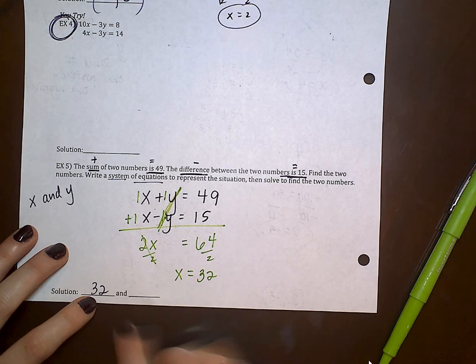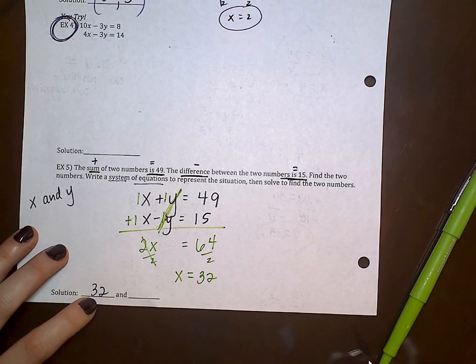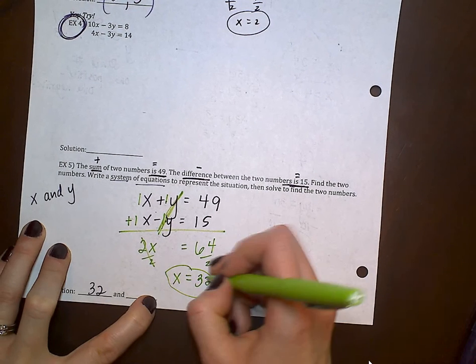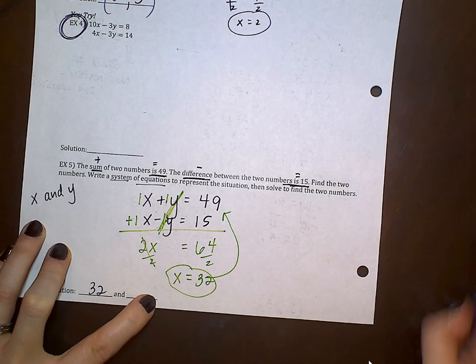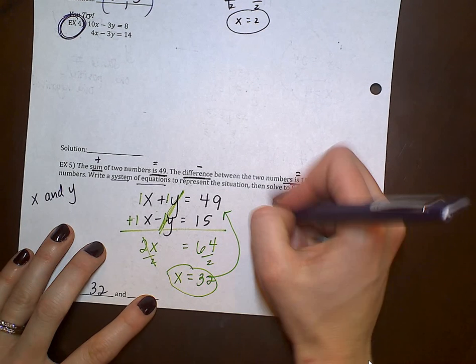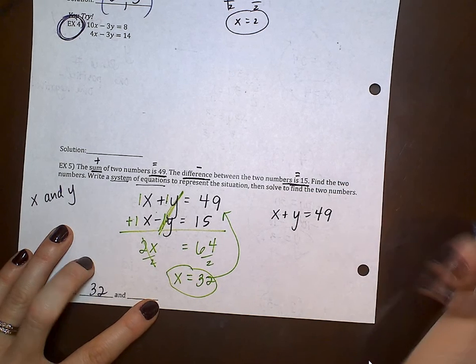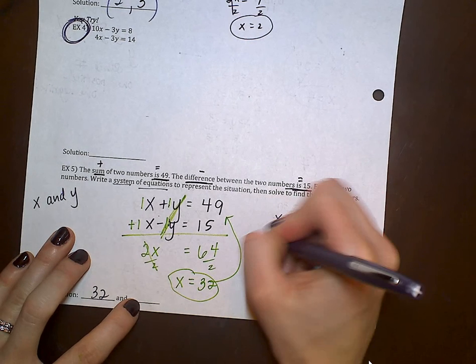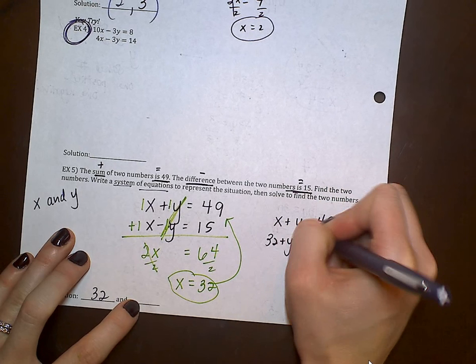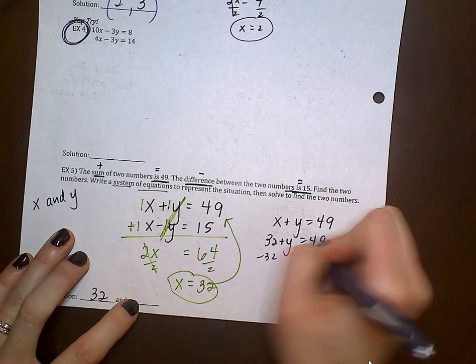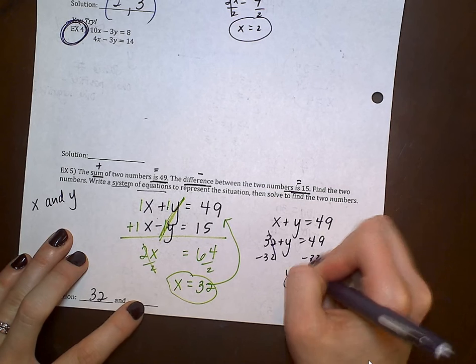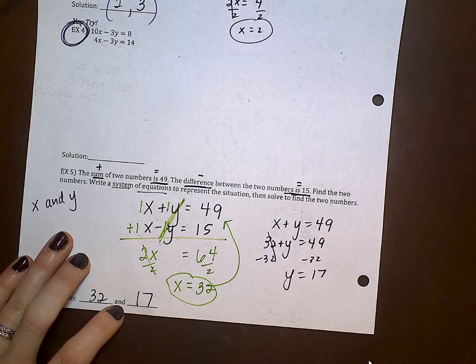I just need to find the second number that they're talking about. So again, let's bring it back up and plug it in. I'm just going to go to the first equation just because I don't want to deal with the negative if I don't have to. I know that x is 32. So all I have to do is subtract that over, and I have the y value, which is 17. All right, that's elimination.